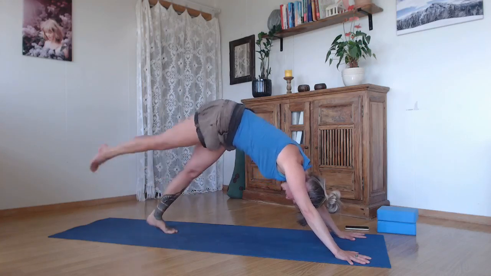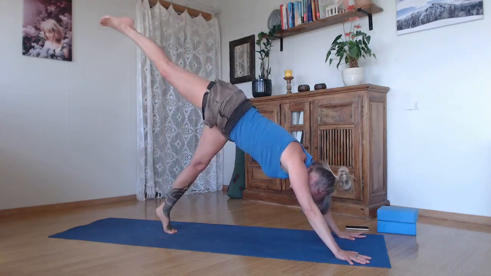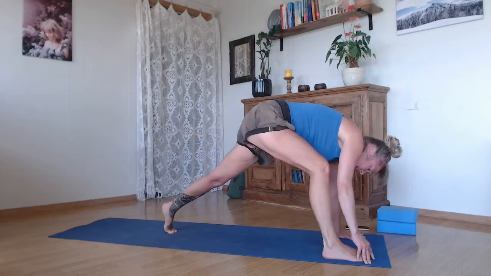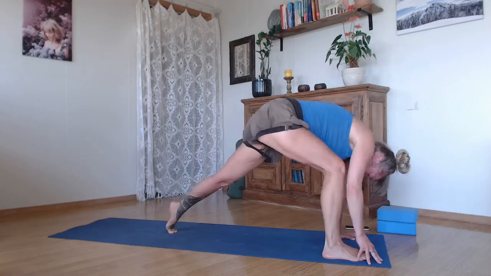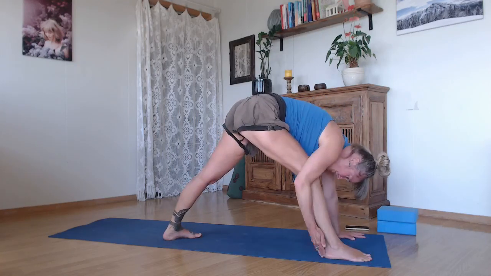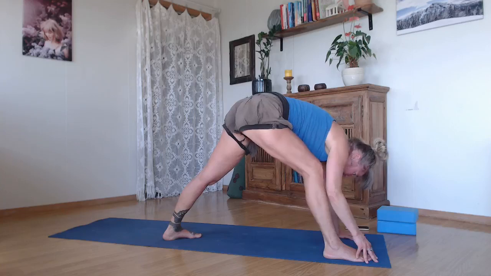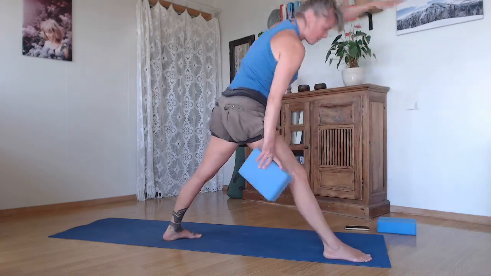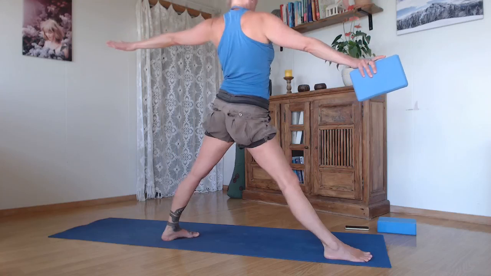Right foot up, inhale. Exhale, Trikonasana, take your right foot behind your right hand. Lift the back foot into alignment with the front, so the heel is in a straight line with the front heel. Use the block under your right hand. Come up. Swing up, standing.